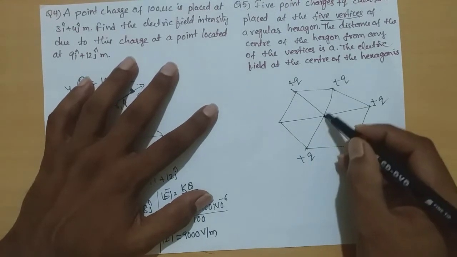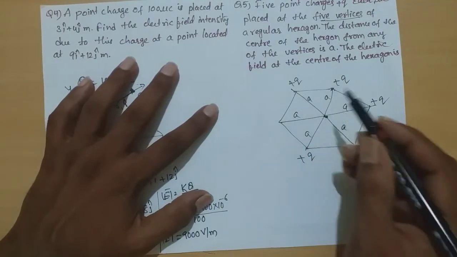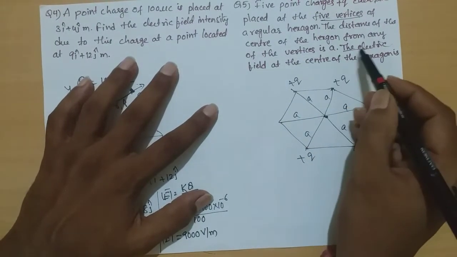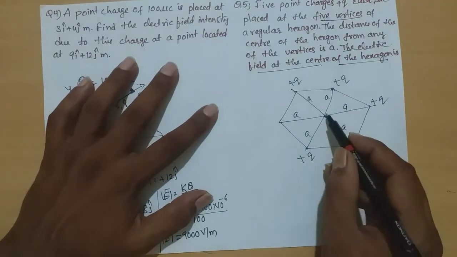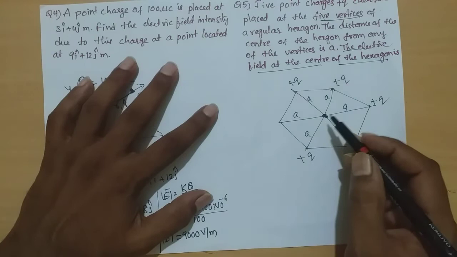Okay, the center to any vertex distance is a. This is the a now. Okay, this is the a. Now the electric field at the center of the hexagon. At this center we have to find the electric field intensity. First see the corner charges.